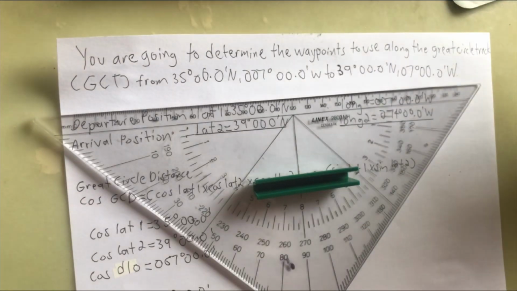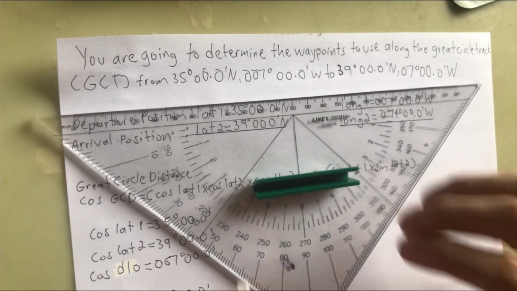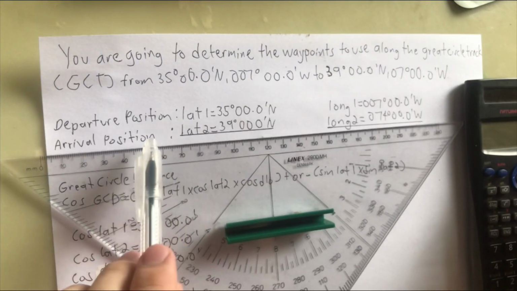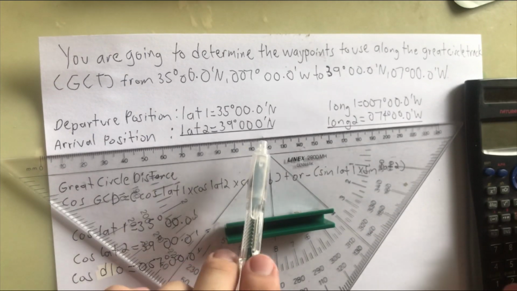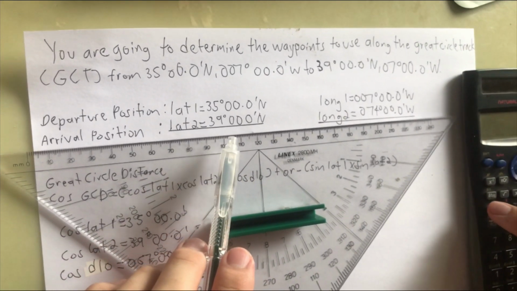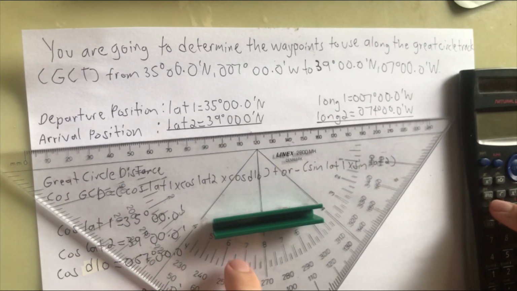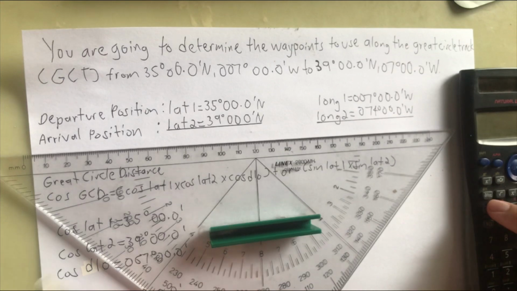So here's the scenario. You are going to determine the waypoint to use along the great circle track from 35 degrees north, 7 degrees west to 39 degrees north, 74 degrees west. First, we will list the departure position. The departure position is latitude 1, 35 degrees north, and longitude 1 is 7 degrees west. And the arrival position is latitude 2, 39 degrees north, and longitude 2, 74 degrees west.